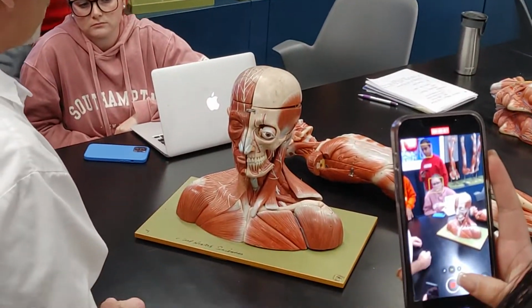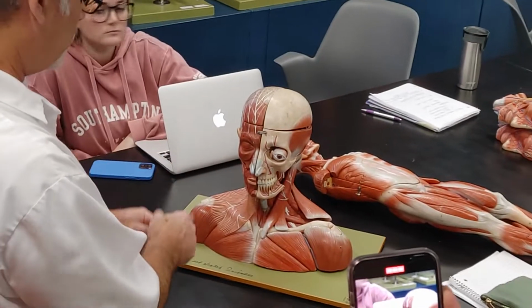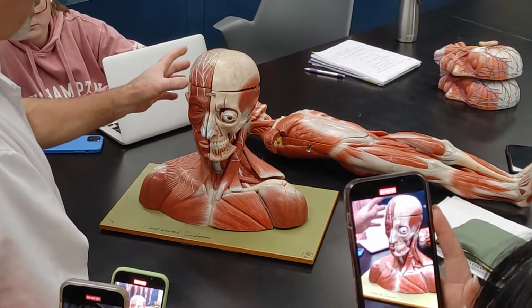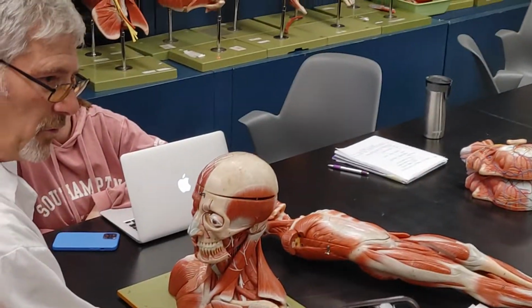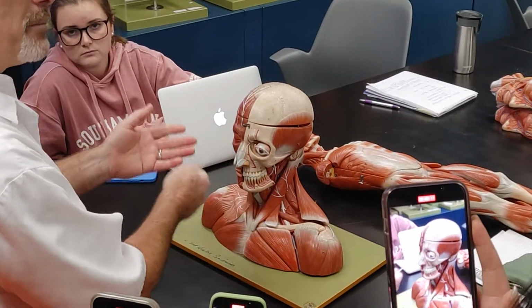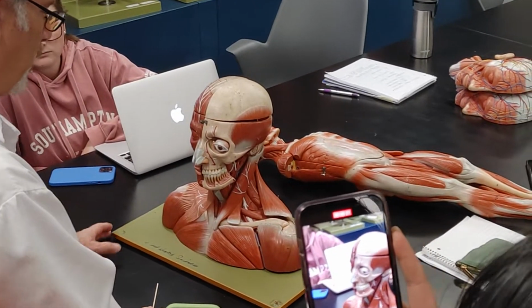Models, especially for the muscles, you'll notice that one half of the muscle models, the muscles are going to be superficial, okay, surface muscles. The other half, they're going to be deeper muscles. The reason why the manufacturer does that, so that the school doesn't have to buy two separate muscle models. They can use one. Okay.